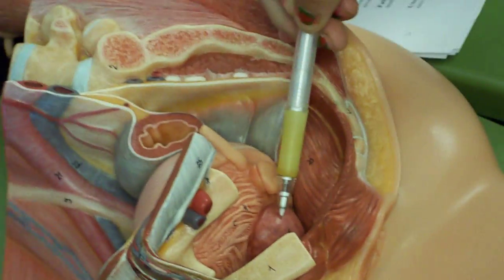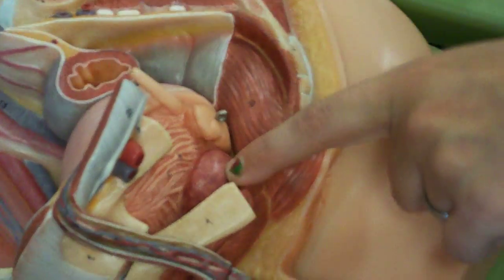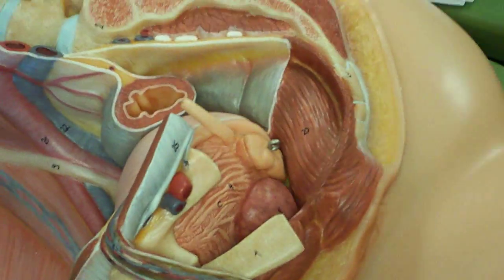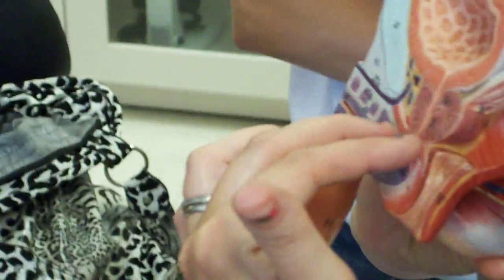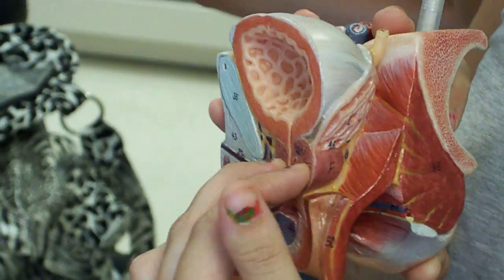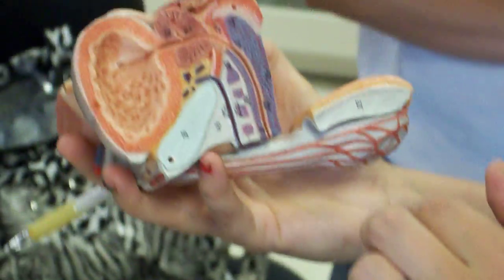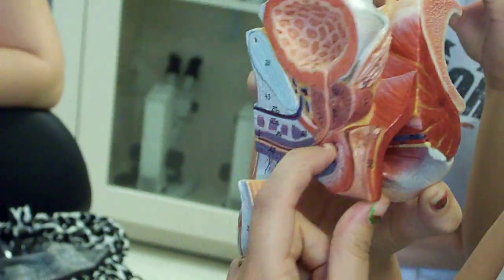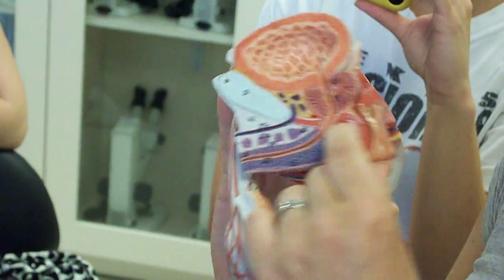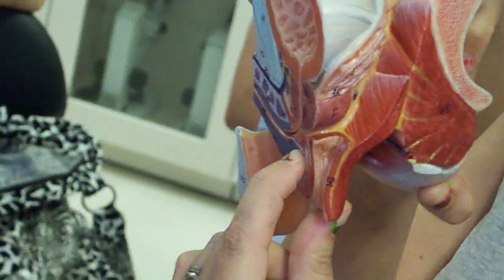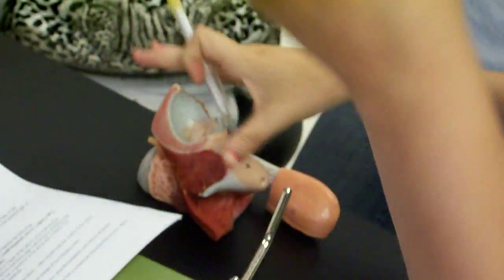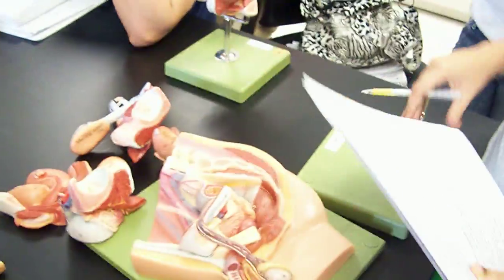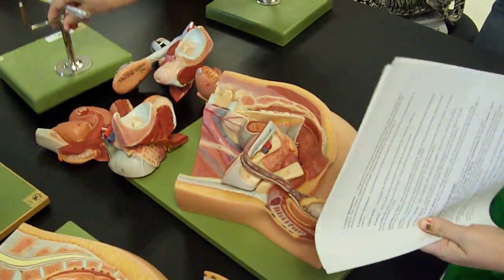From there, it passes by the prostate gland, which is this guy, or if we look at it in cross-section, this guy. Okay. From there, it passes by a really small gland called the Cowper's gland or the bulbourethral gland, which is number 21 on our models. Really, really small. And then it's going to head out, and now it's semen. Okay? That's males. We're going to switch over and do females now.